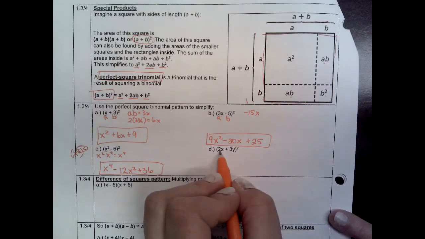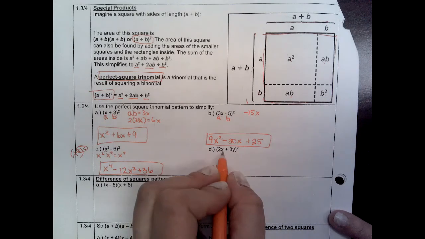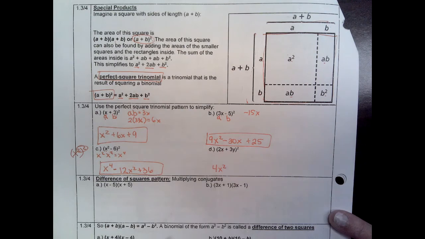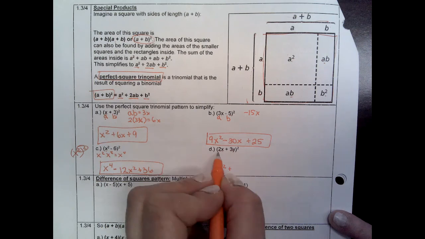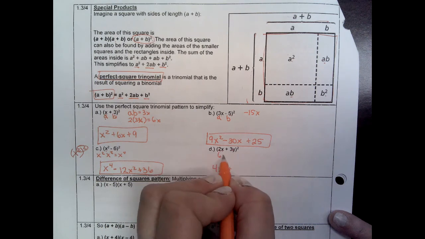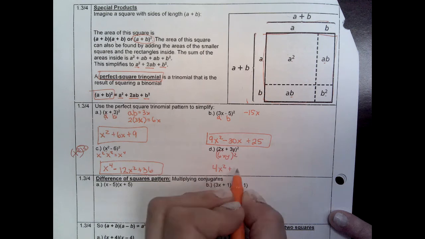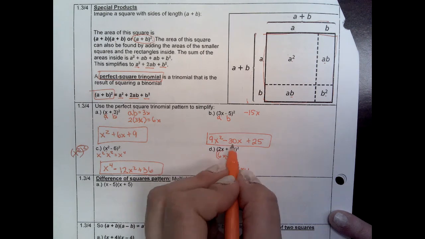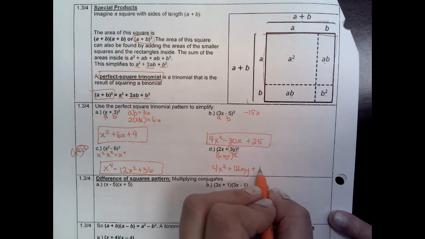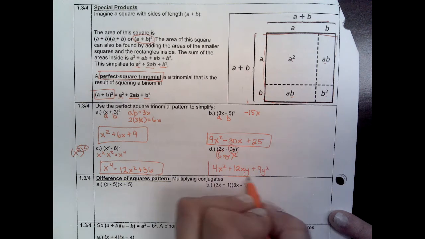2x squared: 2 squared is 4, x squared is x squared, plus 2 times 3 is 6, x times y is xy, but I have to multiply that by 2, so that's going to be 12xy, and then my b squared, 3 squared is 9, and y squared is y squared.